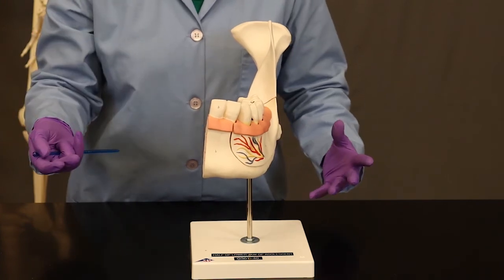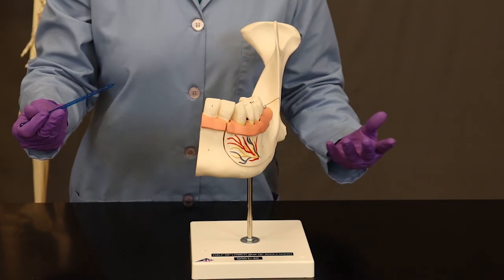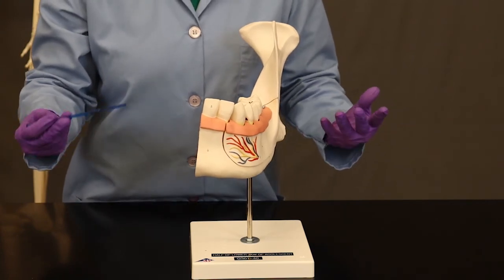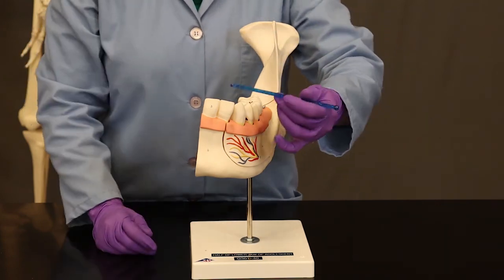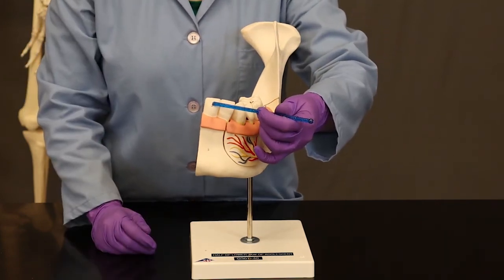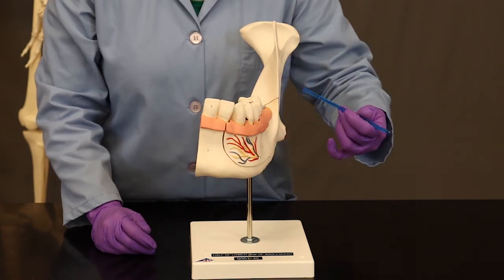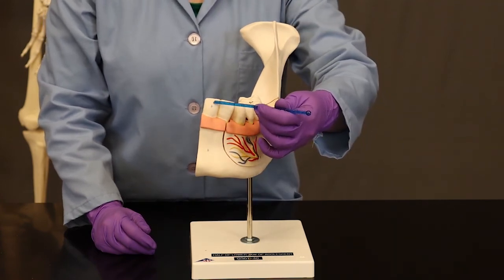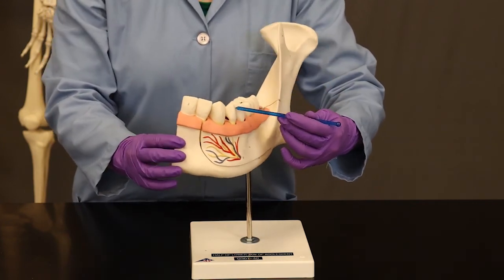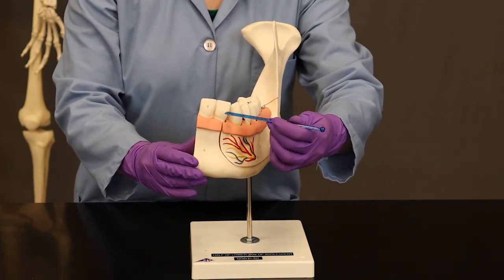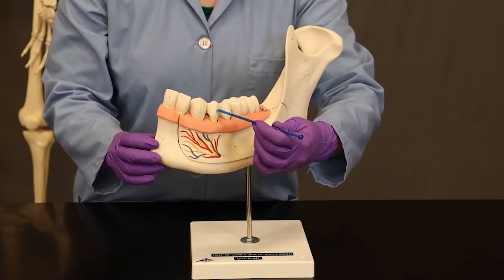So how do you distinguish which quarter those are in? Well, we're going to say upper or lower, depending on whether it is in the maxilla or the mandible. So for instance, this tooth right here would be the lower central incisor. And since this is on the left side, this would be the left lower incisor. Okay, this tooth here, so remember we have central incisor, lateral incisor, canine, and first premolar.